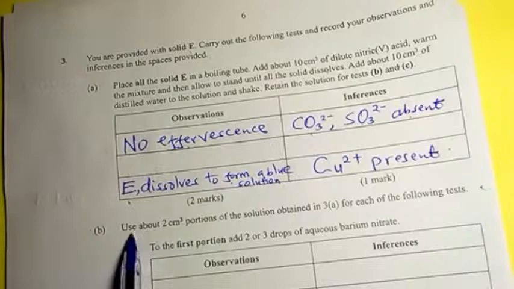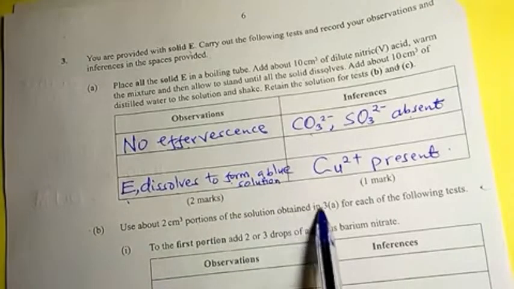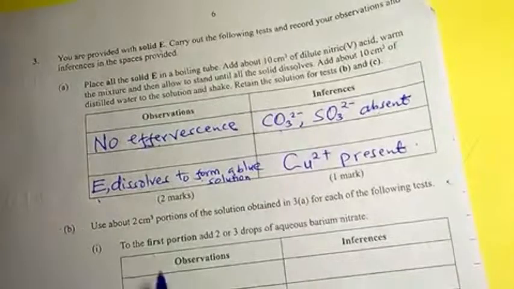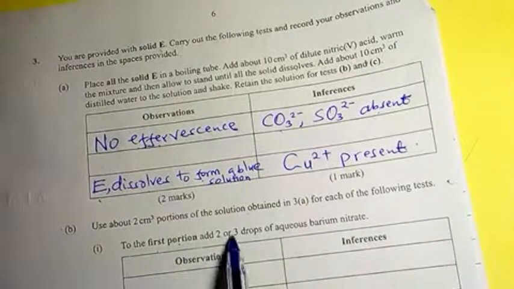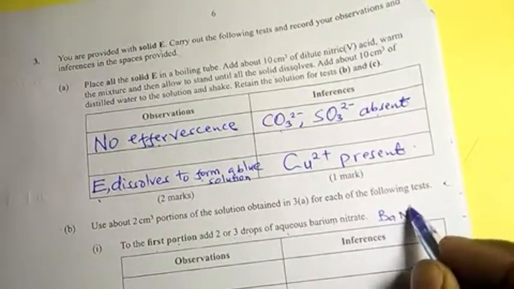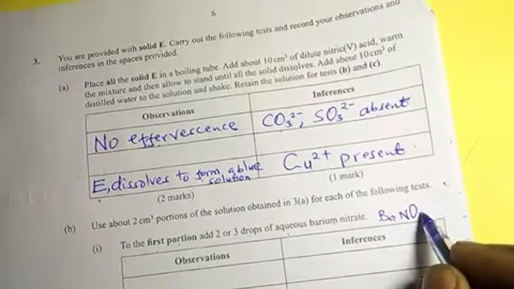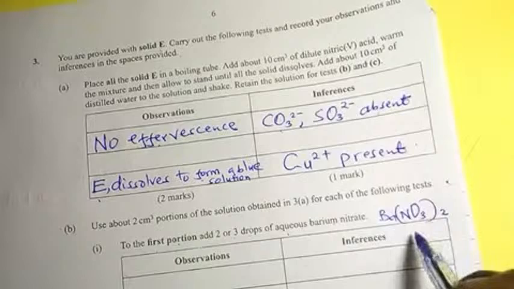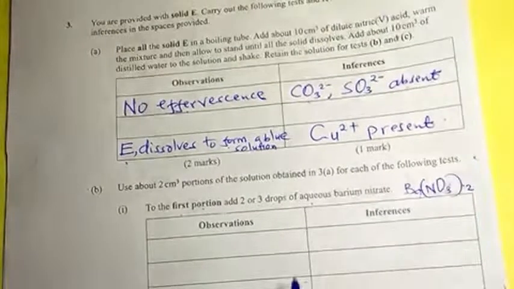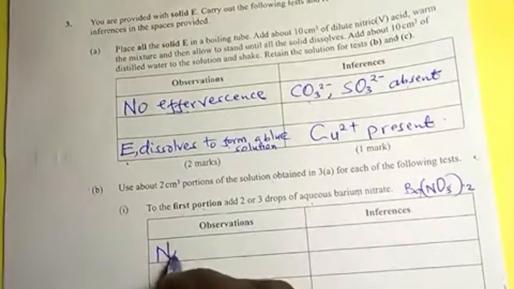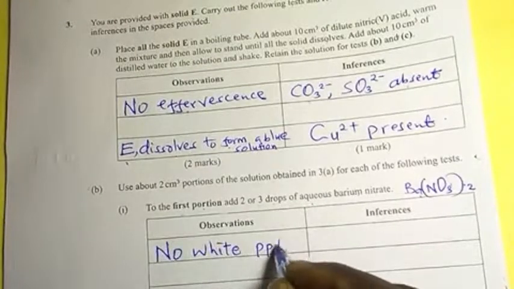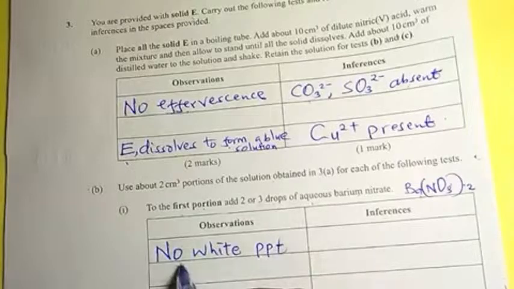Use about 2 cm³ portion of solution obtained in 3A for each of the following tests. To the first portion, add 2 to 3 drops of aqueous barium nitrate. We are adding barium nitrate. Remember, we have talked about barium nitrate. We expect a white precipitate or no white precipitate. So for this case, there was no white PPT formed.